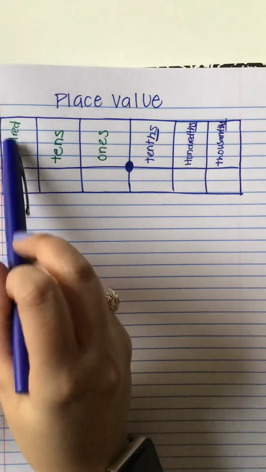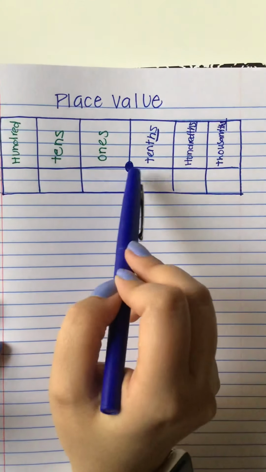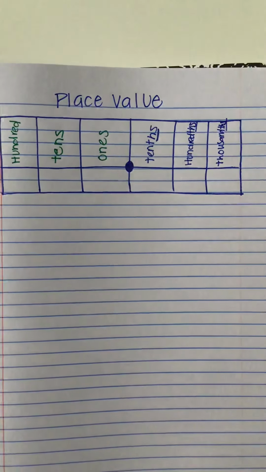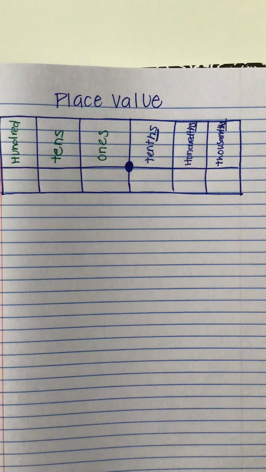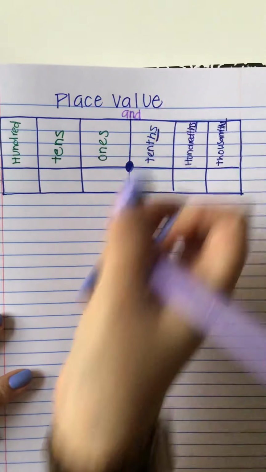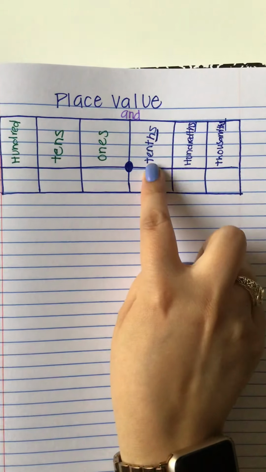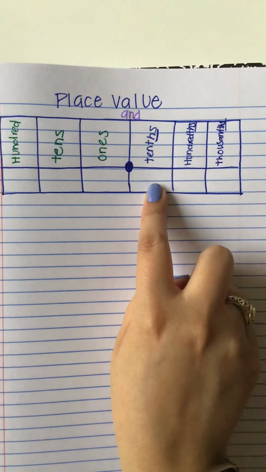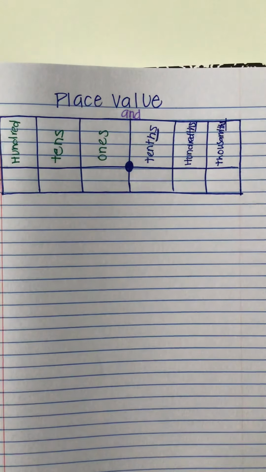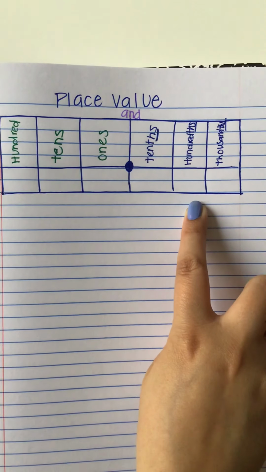So we have our hundreds, our tens, our ones, then we have our decimal. And whenever we have our decimal and we're saying something out loud, we say and, okay? So if you see a decimal and you're saying it in word form or writing it in word form, you say and. The first place after your decimal, that's your tenths place, okay? That right there, that's gonna be your dimes.